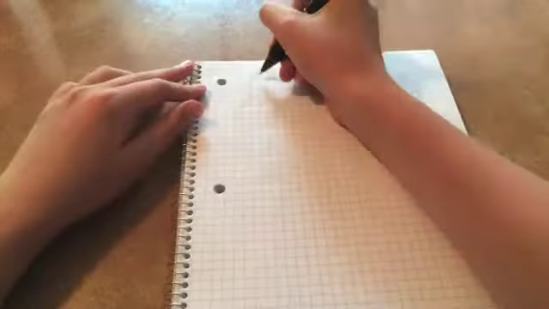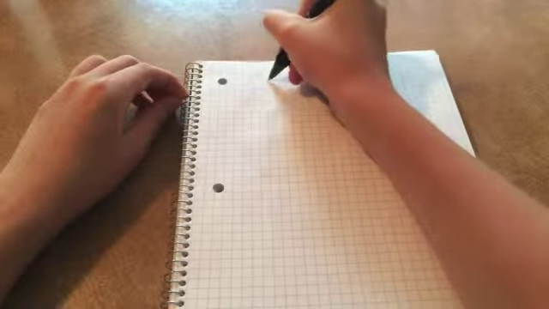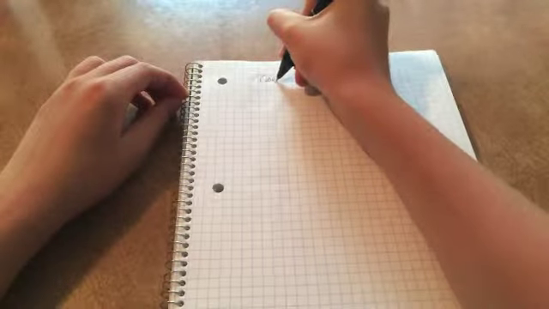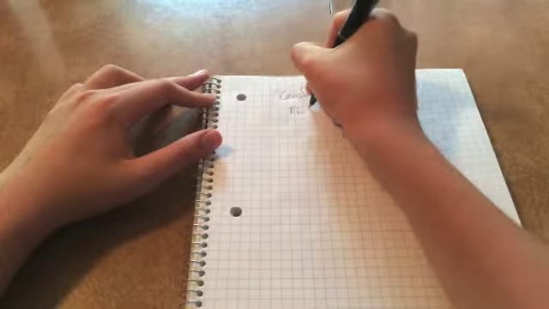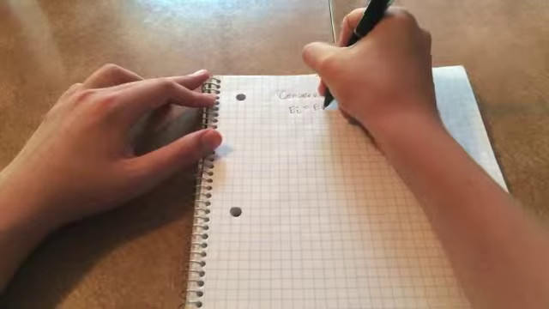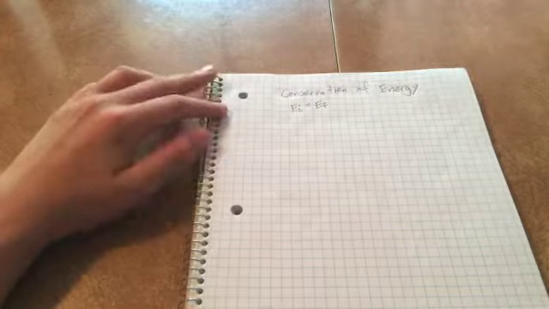Now I'm going to talk about problems in which energy is conserved. Conservation of energy. When you're dealing with conservation of energy, you just have to remember that energy initial has to equal energy final. And then whatever energies you're talking about after that, you have to know the equations.